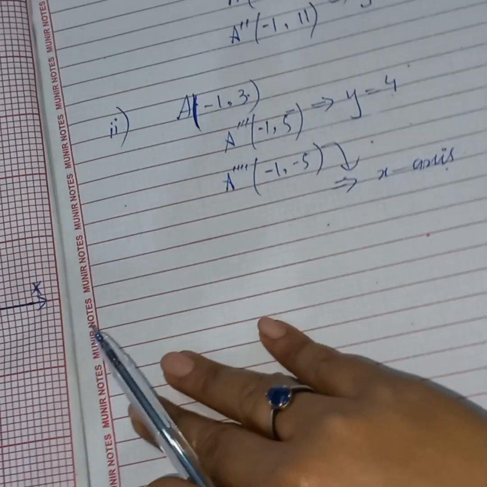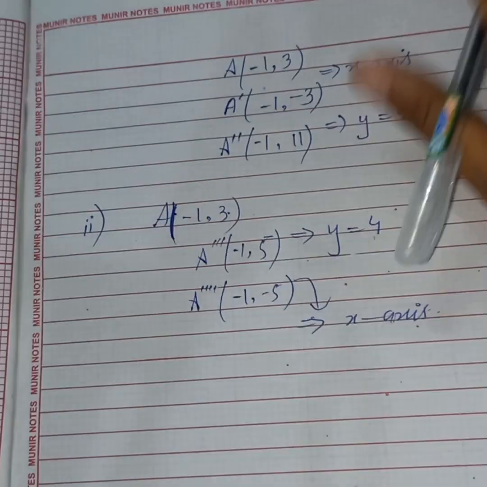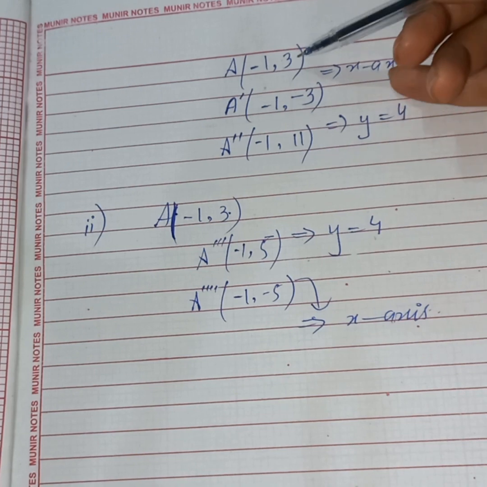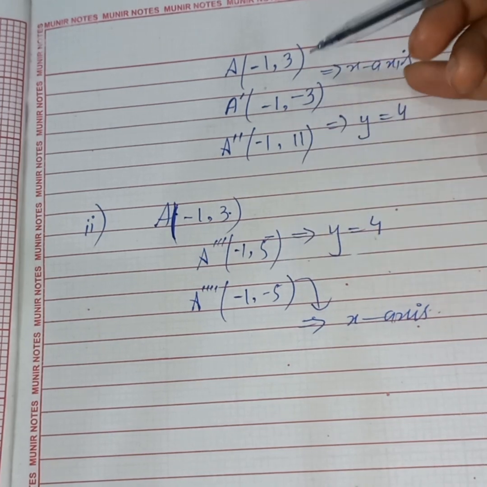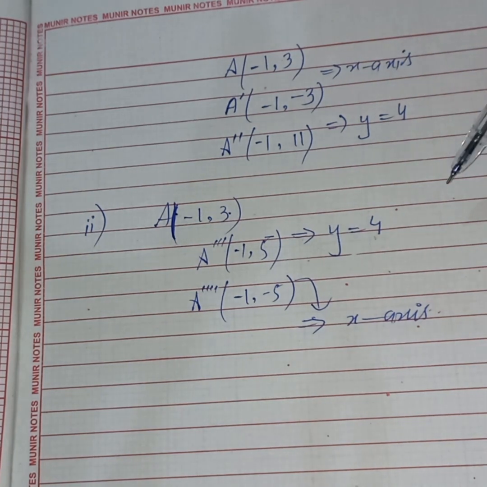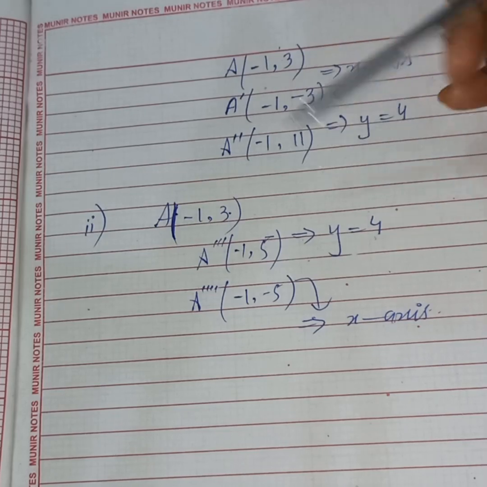Next they are asking for part B, whether part 1 and part 2 are the same or not. As you can see, there is no coordinate point the same. Both of them are different because their lines of reflection were different. The point was the same, but the lines of reflection were different. That's why their images are also different.